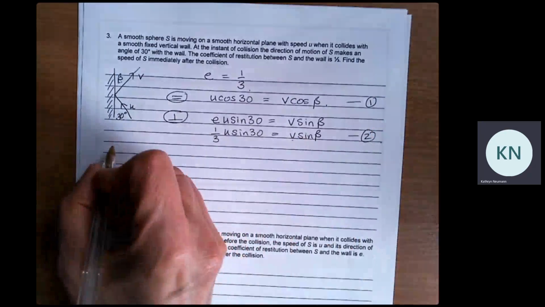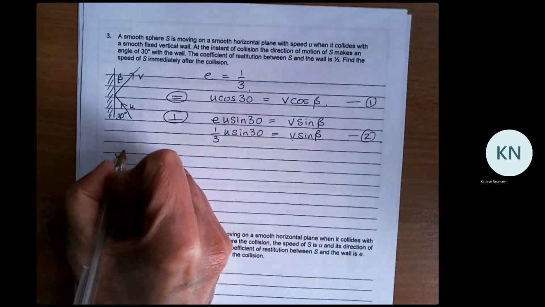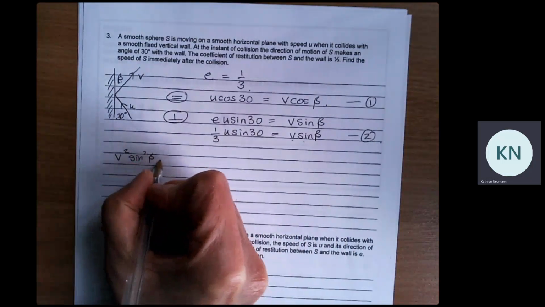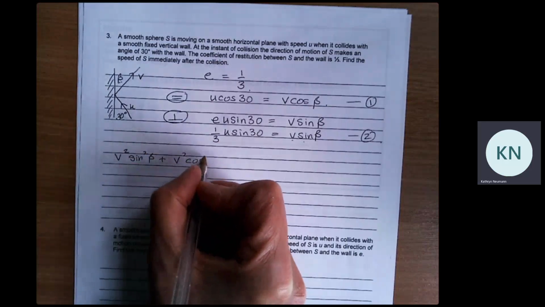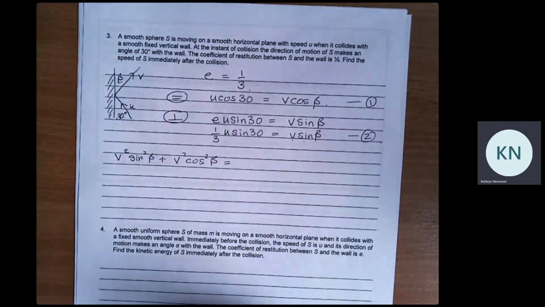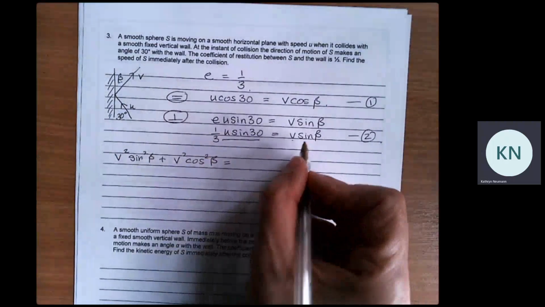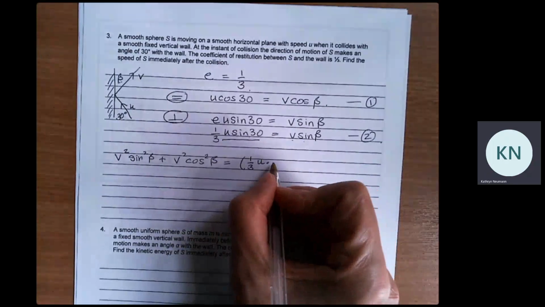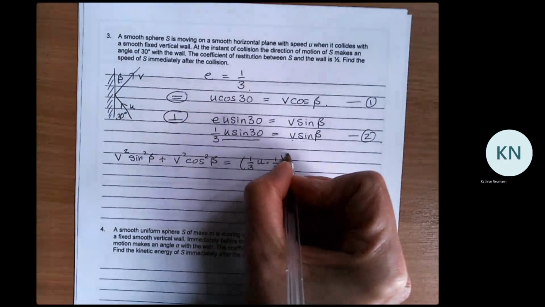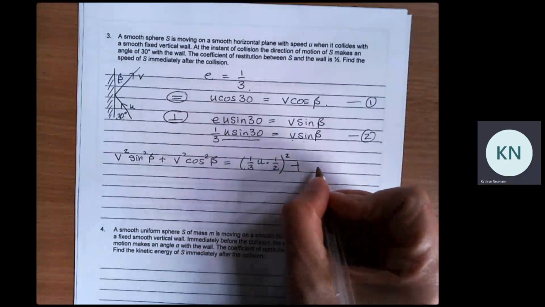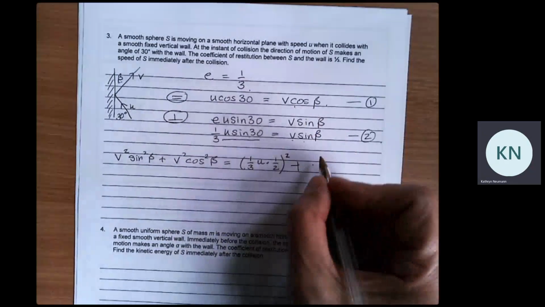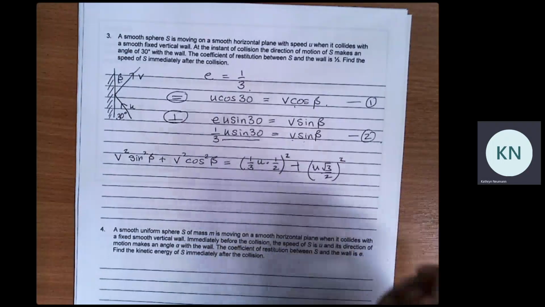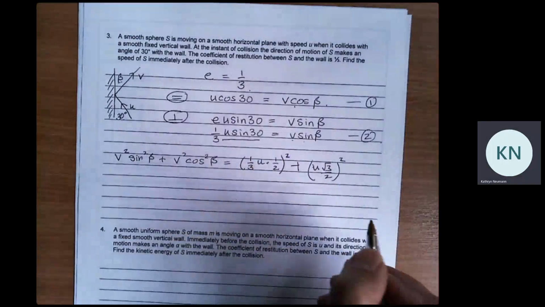So I'm going to say that V squared sine squared beta plus V squared cos squared beta is equal to, so I'm going to have here, this is V sine beta, so I'm going to square all of that. So I've got 1/3 U sine of 30 is 1/2, all of that squared, plus V cos beta is U √3/2, and all of that squared. So that's my expression there.